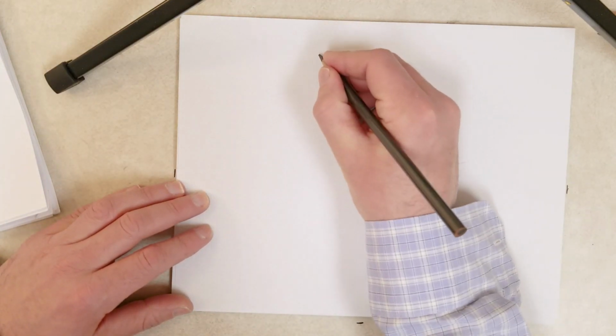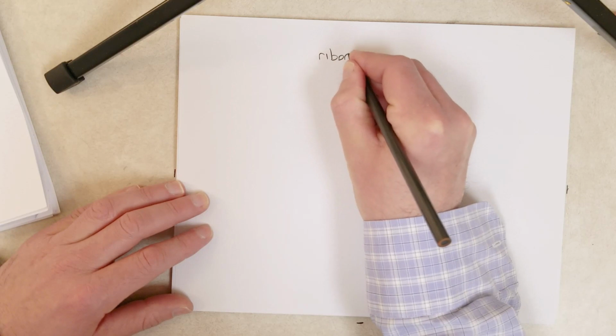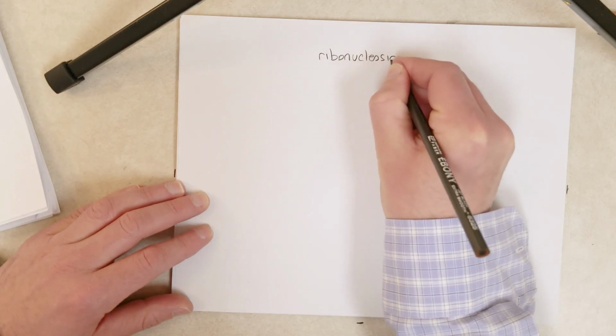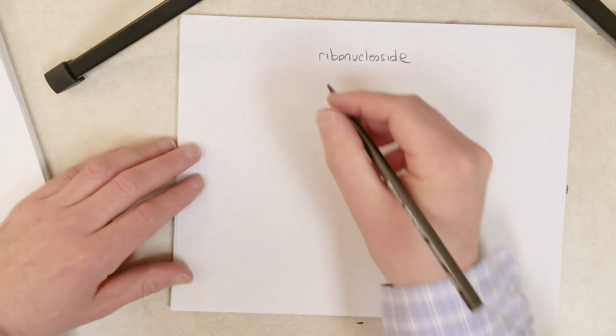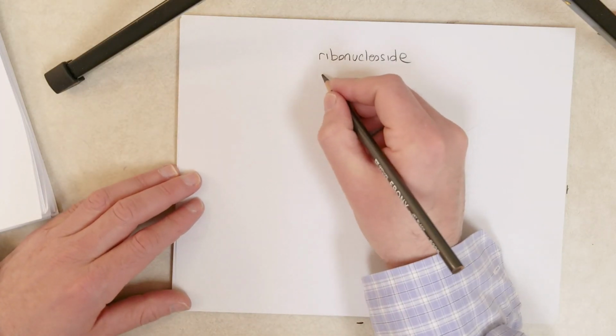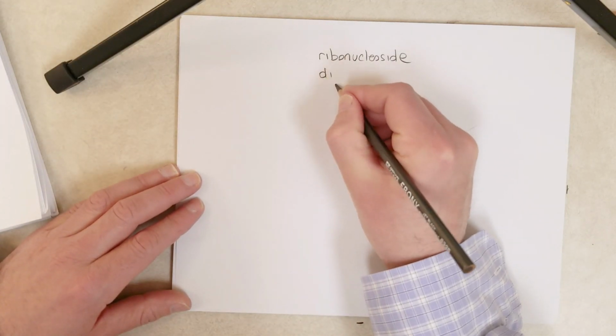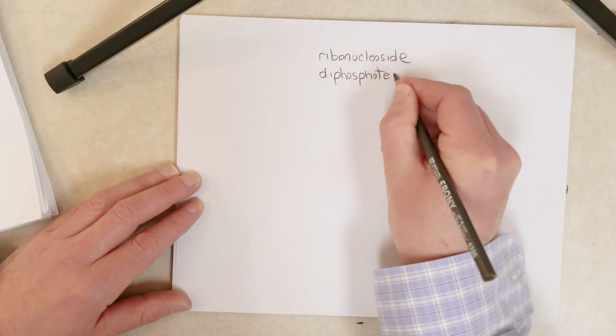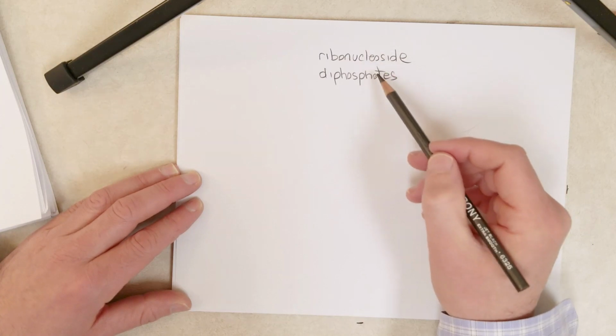So the story starts with some ribonucleoside diphosphates. A little review here.